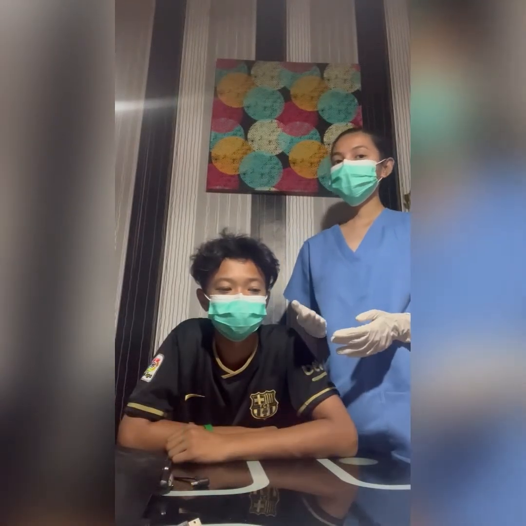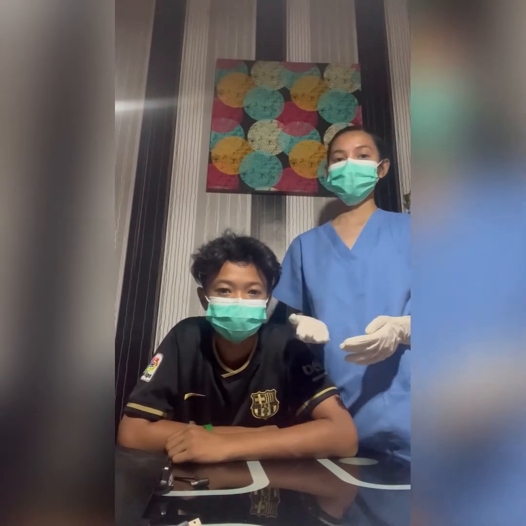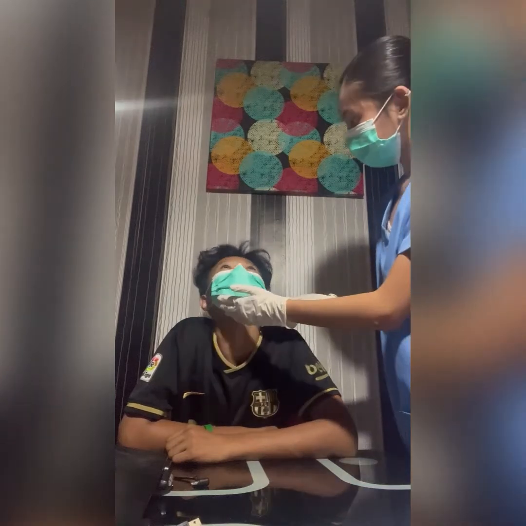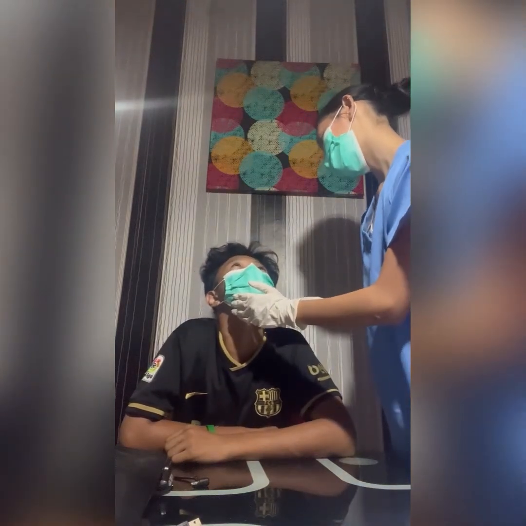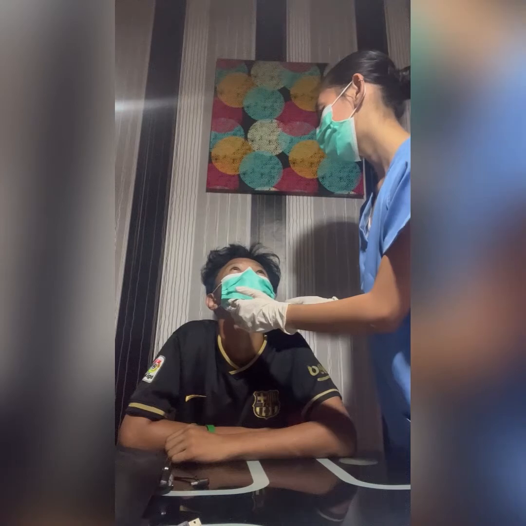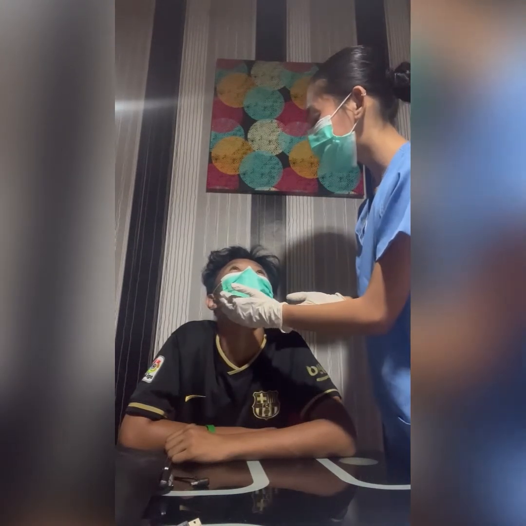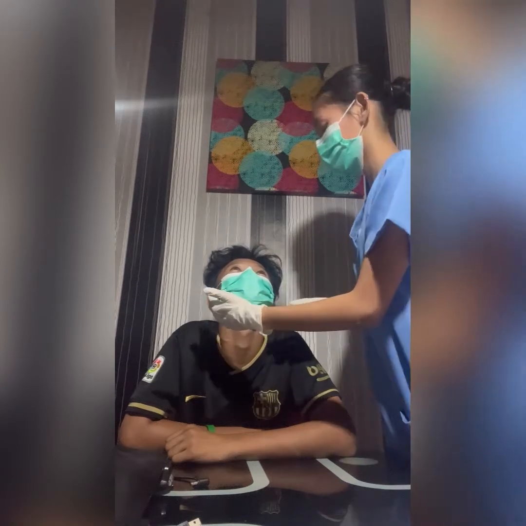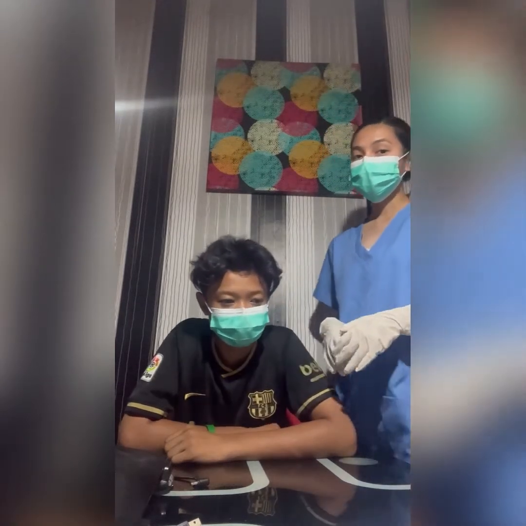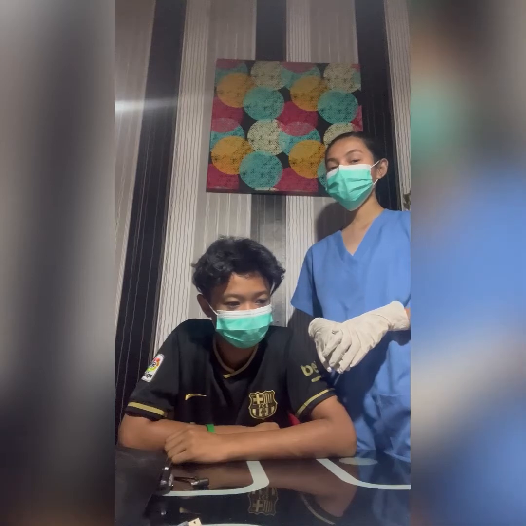Now for the sclera and cornea of the patient. The patient's sclera is perfectly normal, both right and left side, and there are no abnormalities in his cornea.